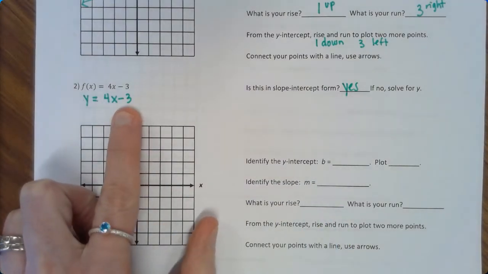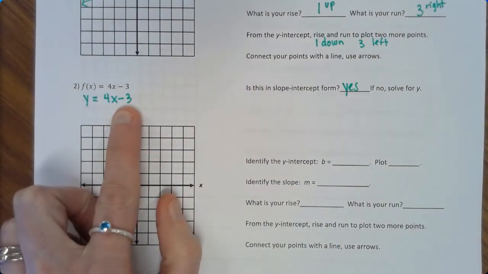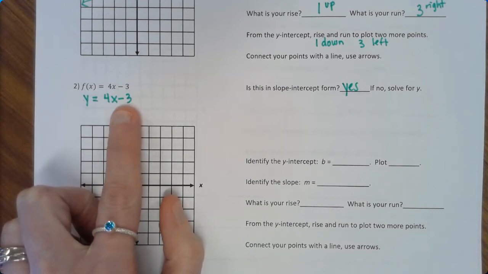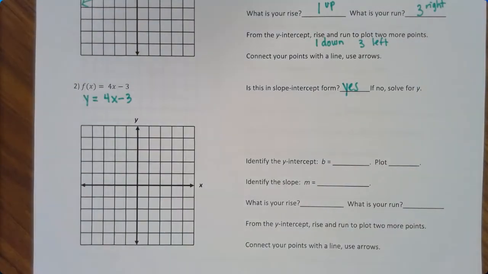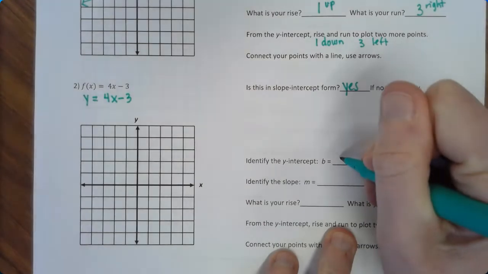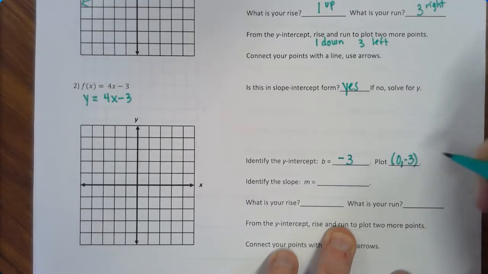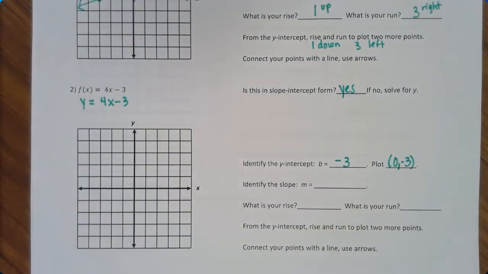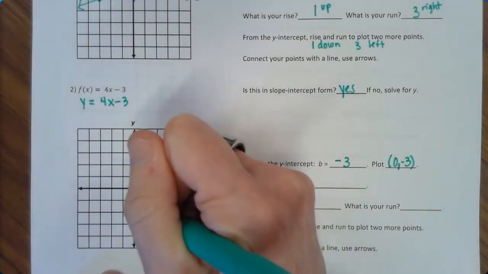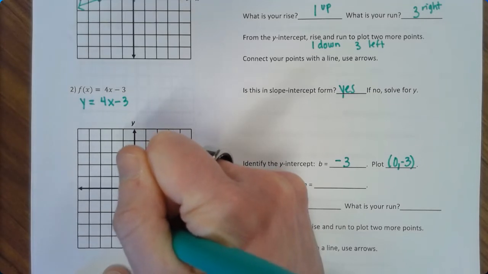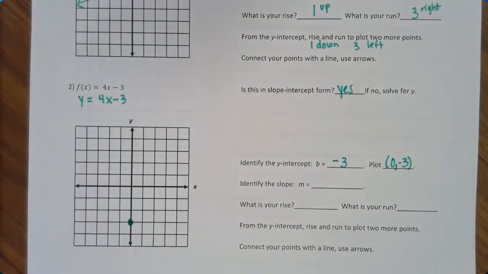Now notice that we always say y equals mx plus b. And this says y equals 4x minus 3. So we're going to keep that minus sign and treat that 3 as a negative. So my b value is negative 3. So to turn that into the y-intercept point, I'm going to plot the point (0, negative 3) to represent that ordered pair. So go on your coordinate plane right now and plot your point. All right, so we should have that point right there on our y-axis.